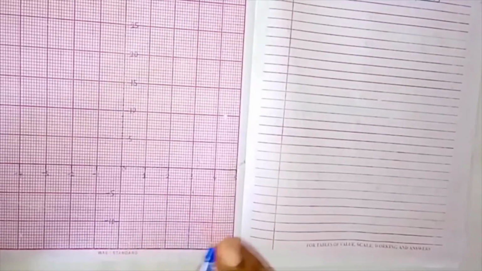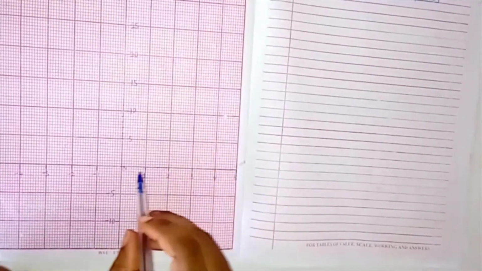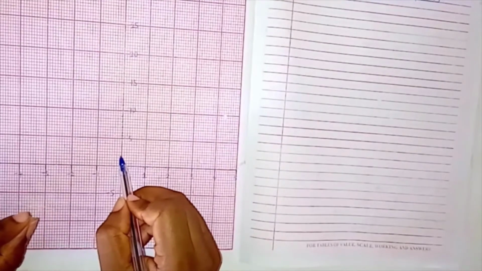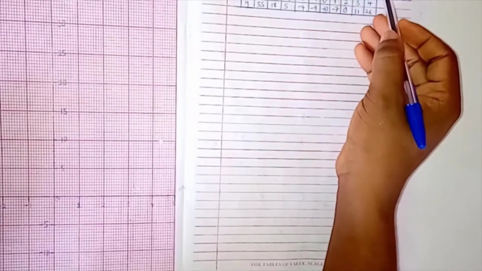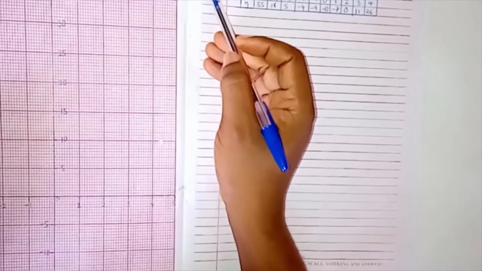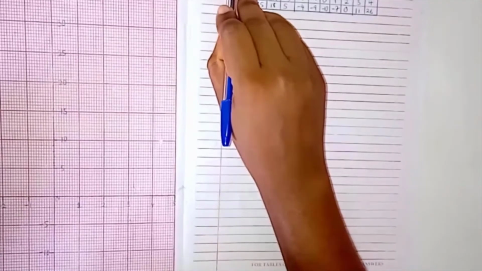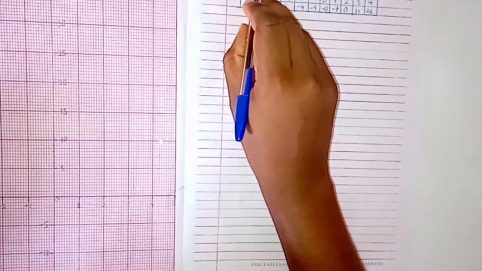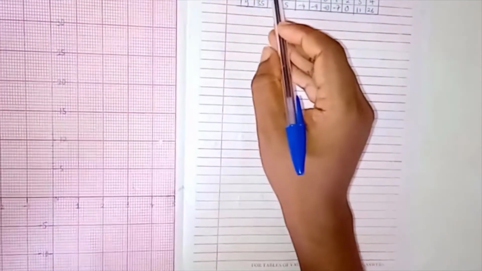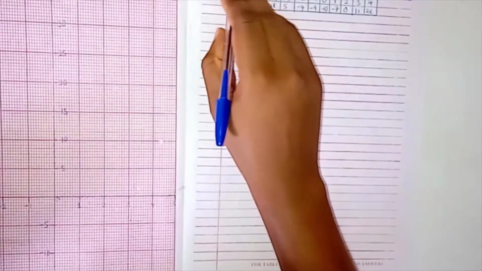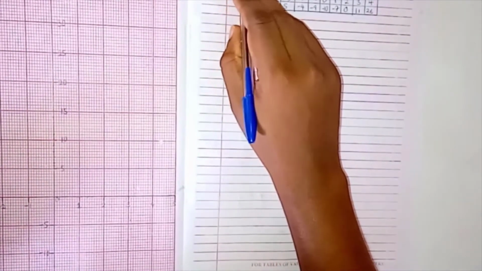I hope you now understand how you can get the values of each of these points. If you're given 2 centimeter to 1 unit, all you need to do is divide 1 over 10. If it was 1 centimeter to, let's say, 2 units, remember you have 5 blocks in a 1 centimeter.